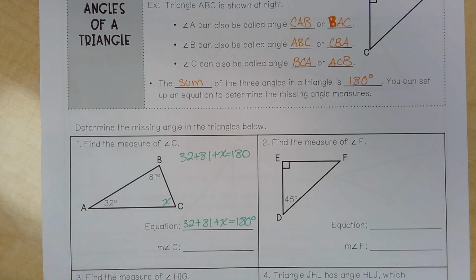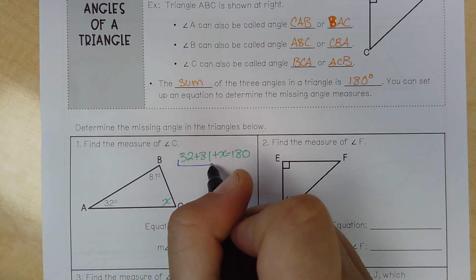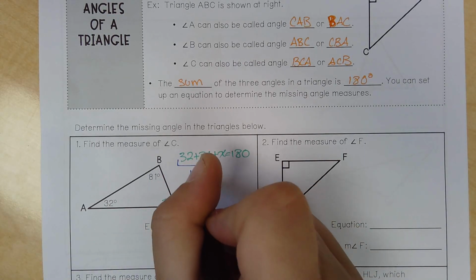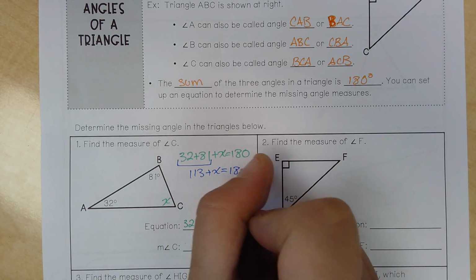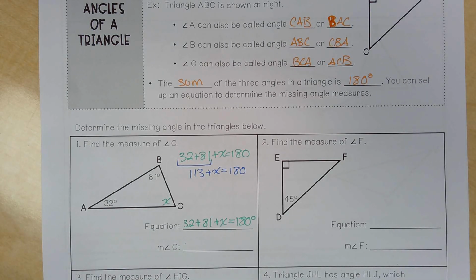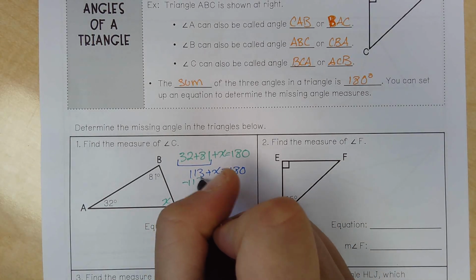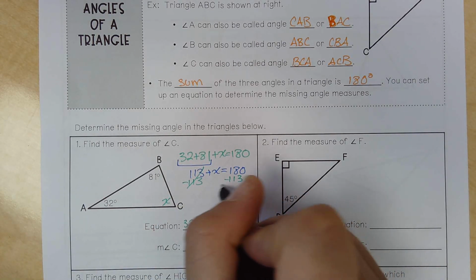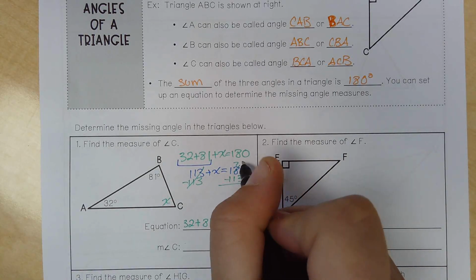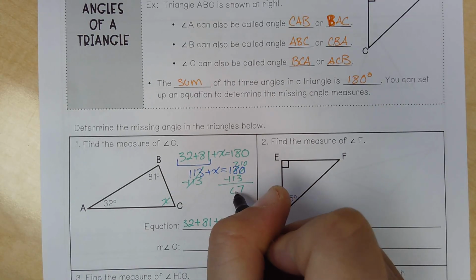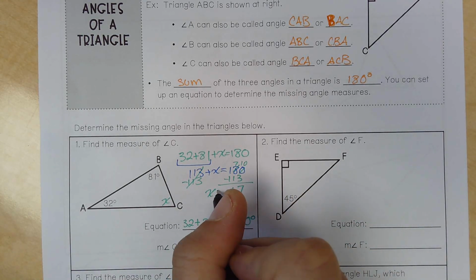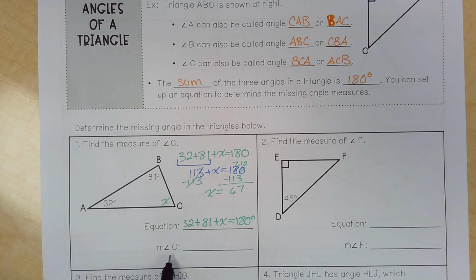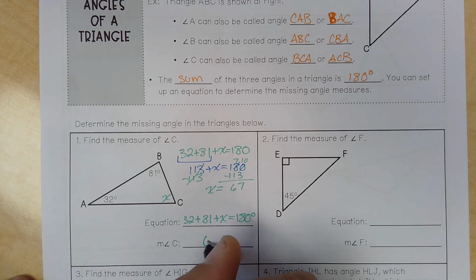Bam. Now, these are my like terms. When I combine those, I should end up with 113 plus x is equal to 180. Then I isolate my variable by performing the inverse operation. Subtract 113 from both sides. Can't do that. That becomes that. That is a 7. That is a 6. Therefore, x equals the measure of angle C is equal to 67 degrees. That's our missing piece, okay?